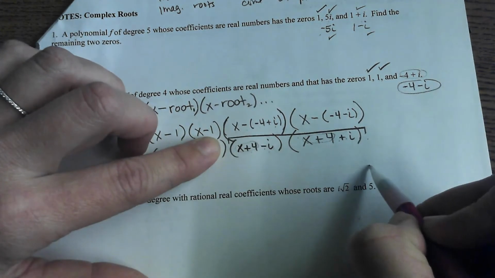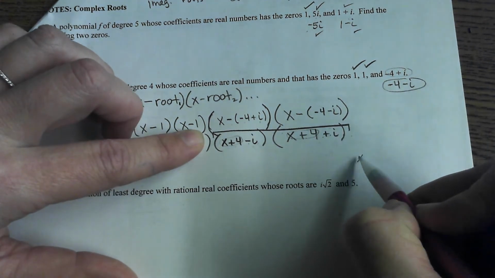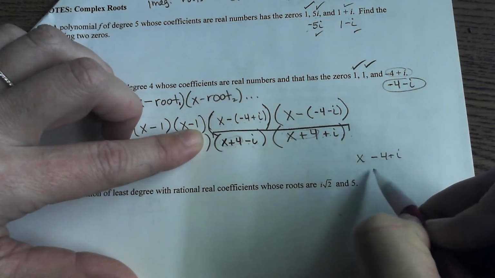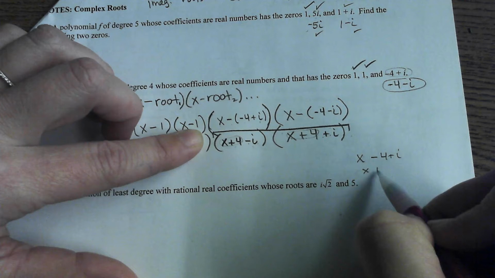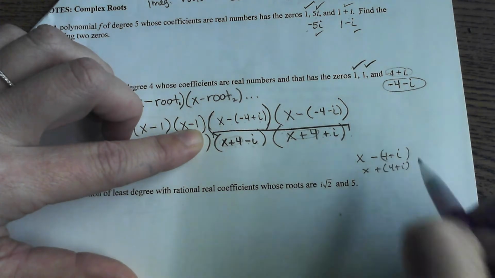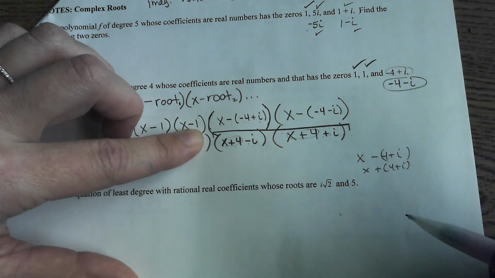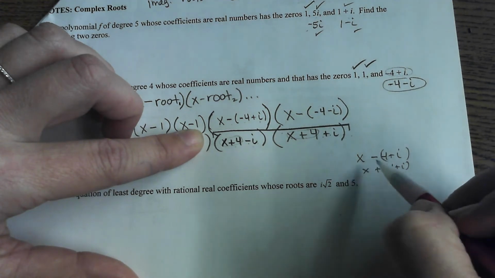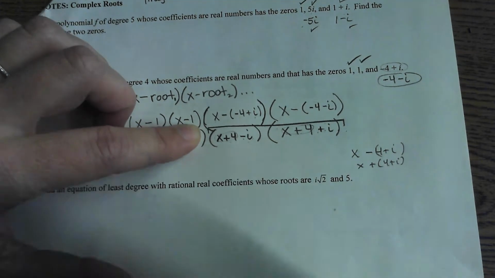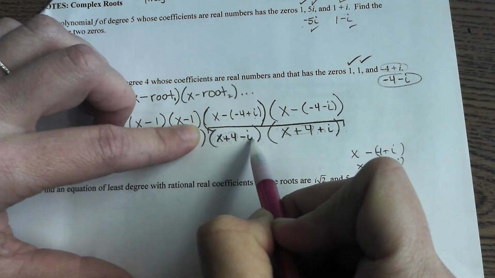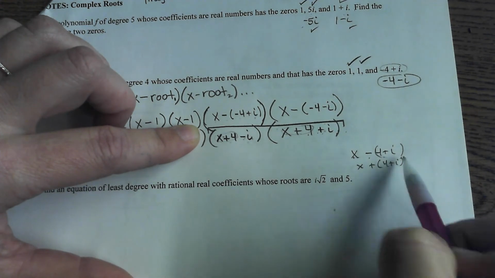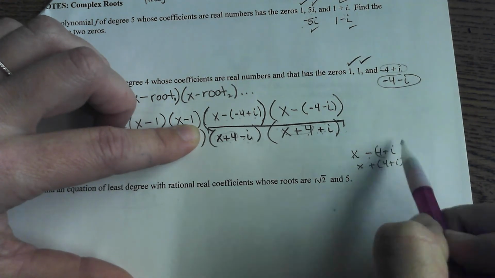Not really. I'm going to make up a totally different example. I could do x minus 4 plus i and x plus 4 plus i. And those are conjugates. Do you see that? You need to do a mental grouping, to call this binomial minus i, binomial plus i, versus here it's x minus binomial, x plus binomial. These are conjugates too.